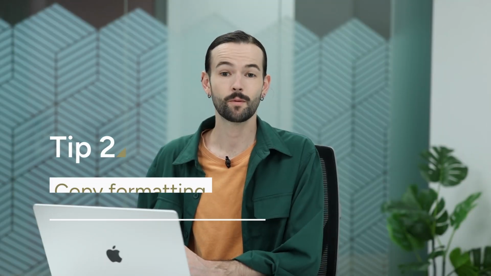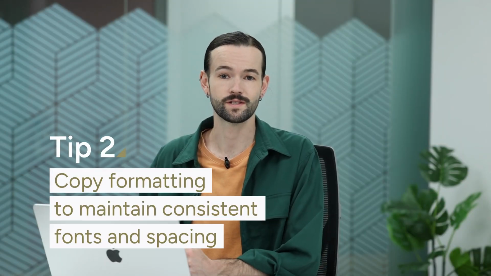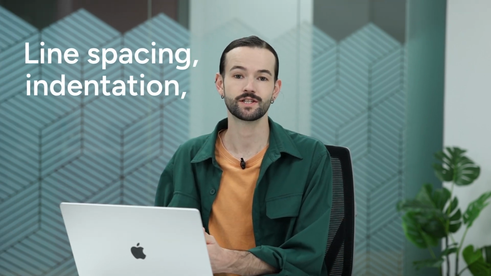Tip 2. Copy formatting to maintain consistent fonts and spacing. Sometimes adding new content can mess up the line spacing, indentation, or font size. This shortcut will ensure that your content looks the same throughout your CV.